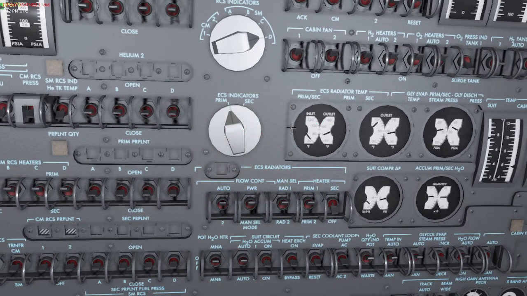You've got your radiator systems, and that's pretty obvious. Radiators will just output heat as infrared radiation, as light. And you've got your heater for it. You've got your flow controller, and the flow controller will tell you which radiator to go to and how much flow and whatnot. You've got the primary, and you've also got a secondary flow controller.